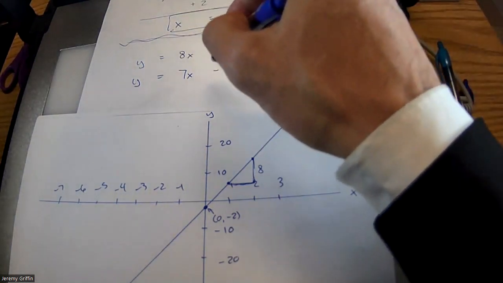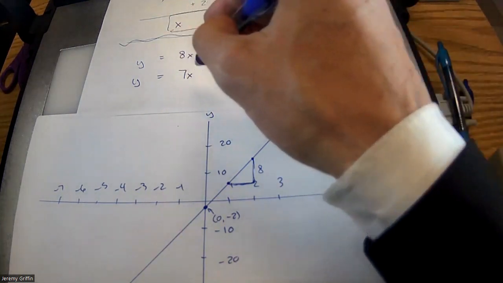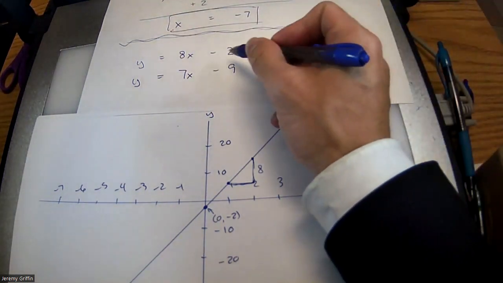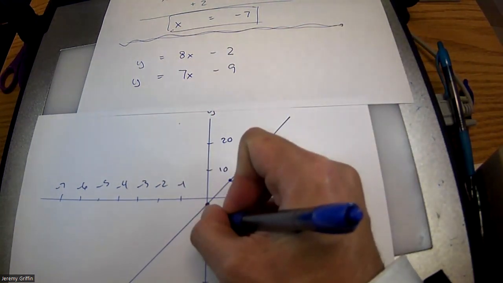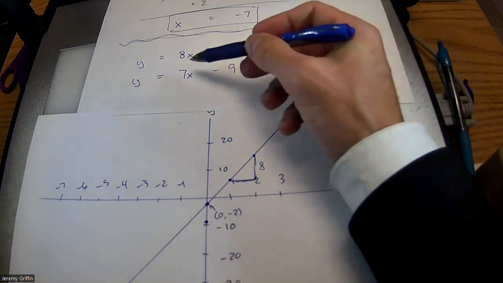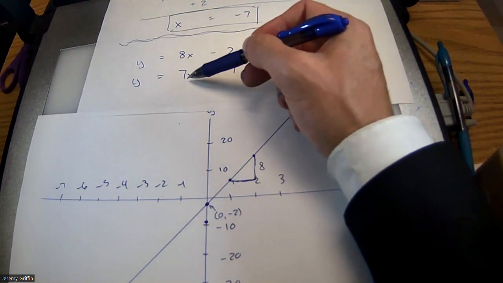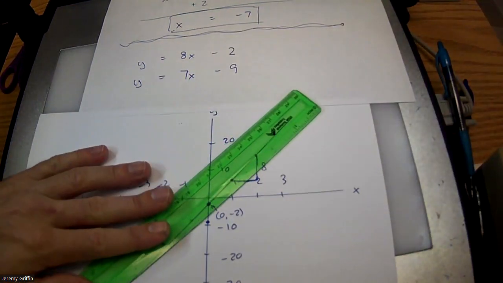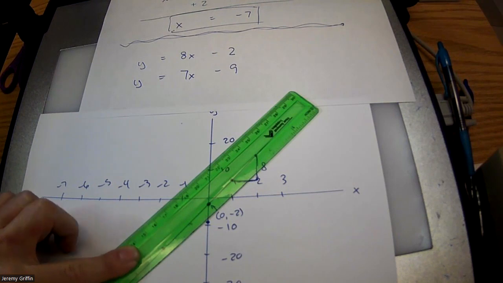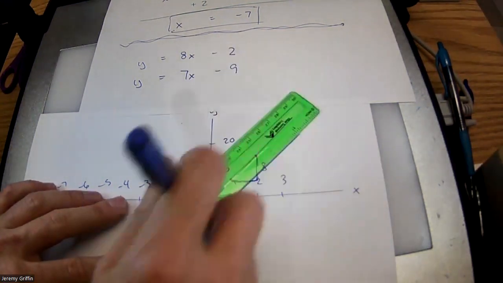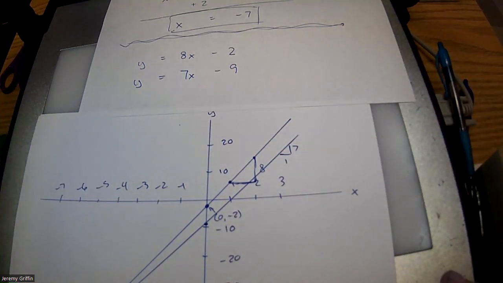How about the other one? 7x minus 9. Let's jump straight to the intercept and the slope and put it together that way. You guys see the y-intercept is going to be negative 9. Plug in 0 for x, you get negative 9. So that's right there. The slope is pretty similar, but a little bit shallower than 8, so it's not quite as steep. So I need a rise over run of 7. What's that going to look like? It's going to look about something like that, where this has a rise over run of 7 to 1.